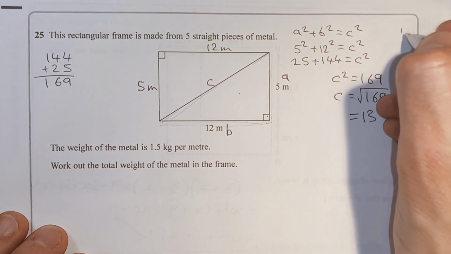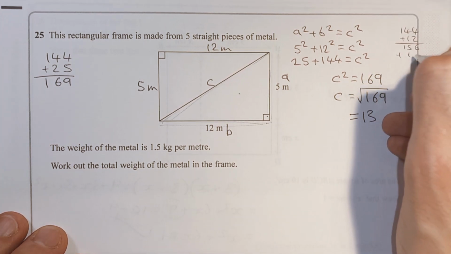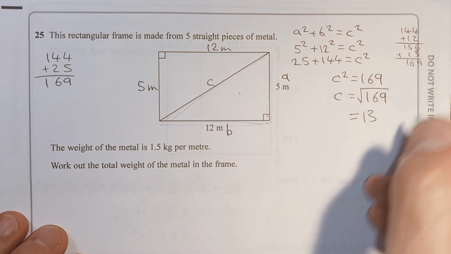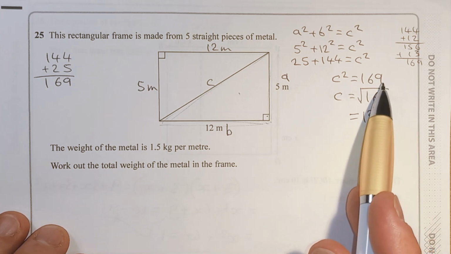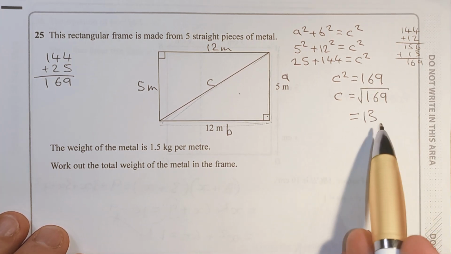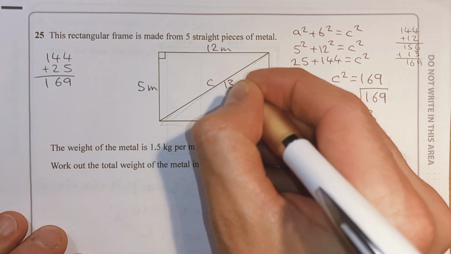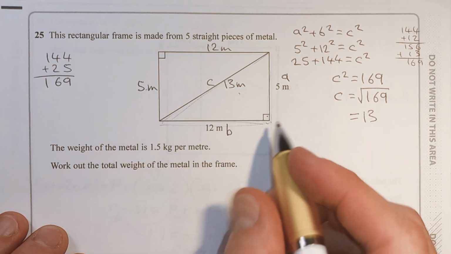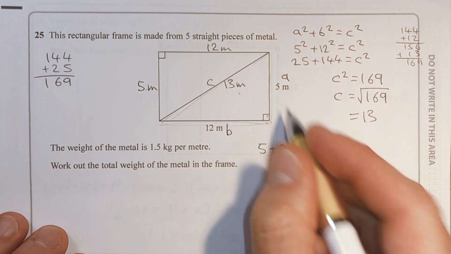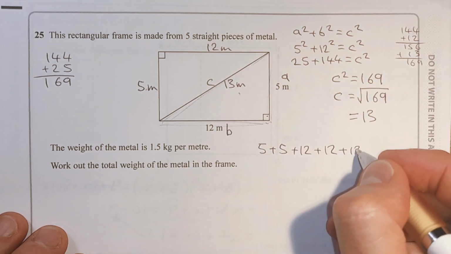So what I was trying to say there was we can do 144, add on a 12, and then add on a 13. We could repeat that process if it was a bigger number to keep going. But hopefully you'll be able to look at it. You can see it's an odd number, so the square root must be an odd number as well to get that answer. And we've got 13 there. Right, so we know this is 13 metres. So we want to get the total distance. So we've got 5 plus another 5, 12 plus another 12, and then we've got 13.